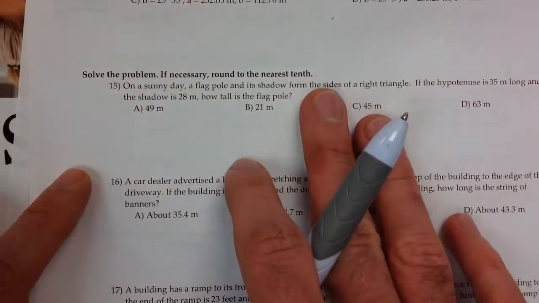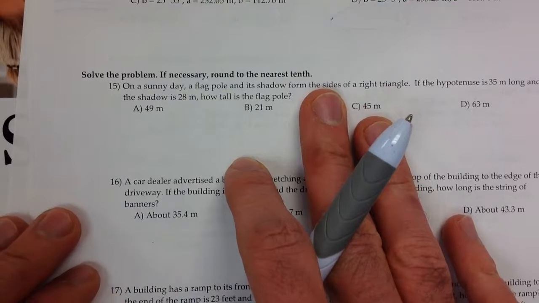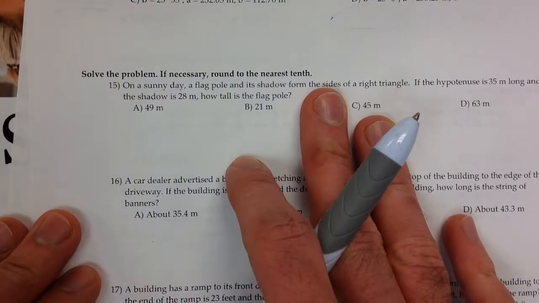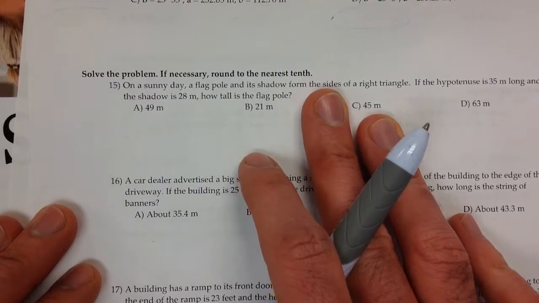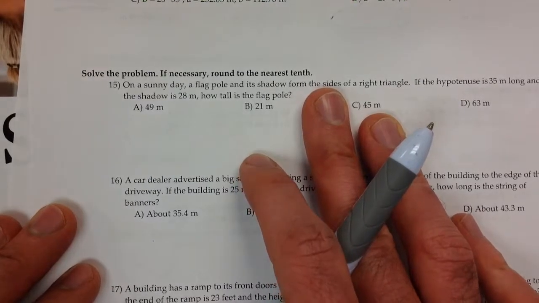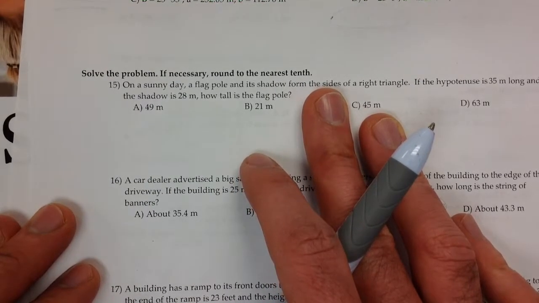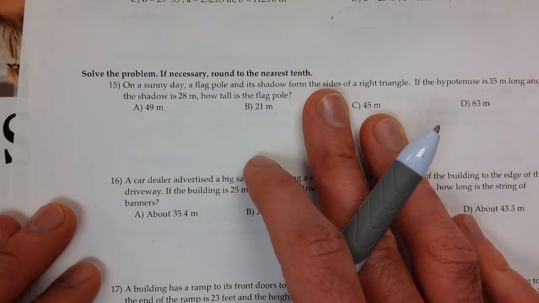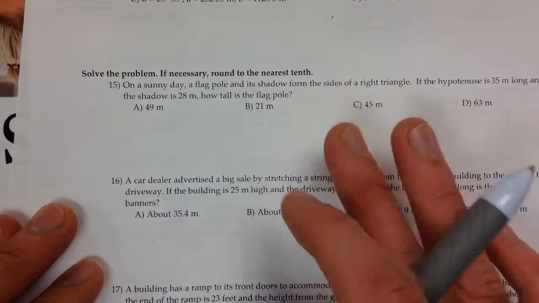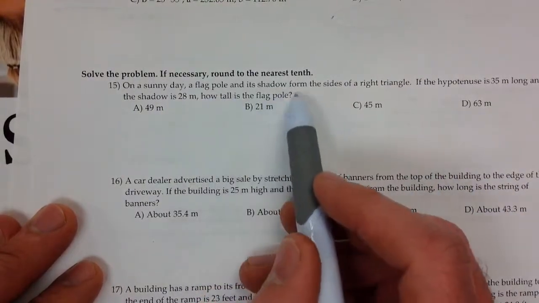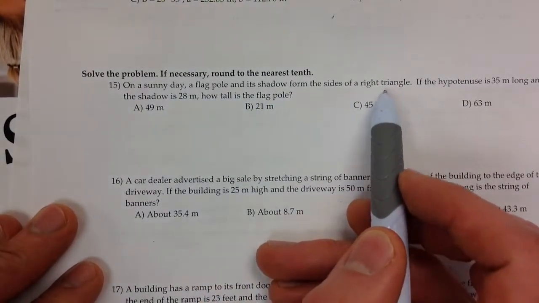As you can see here, for these word problems, they're not giving you the diagram. So you need to be able to draw that in order to succeed here. Here's a hint for you. It's going to involve a right triangle. For example, for number 15, they're telling you that a flagpole and its shadow form the sides of a right triangle.